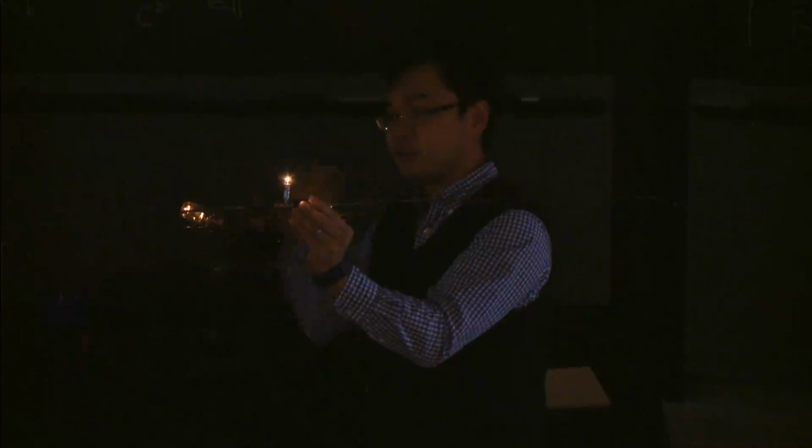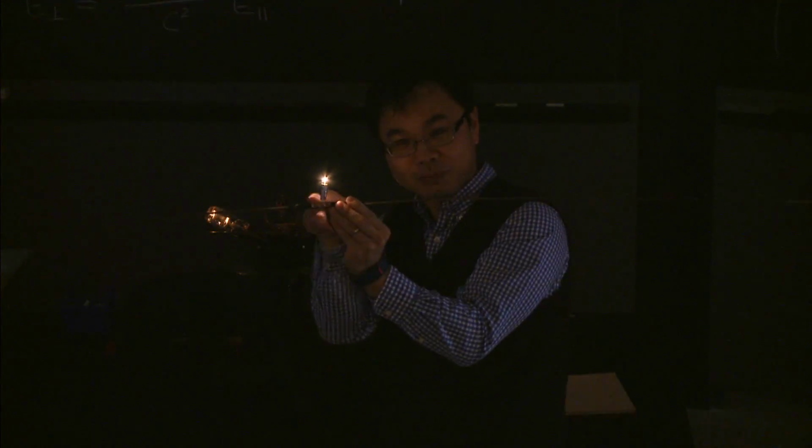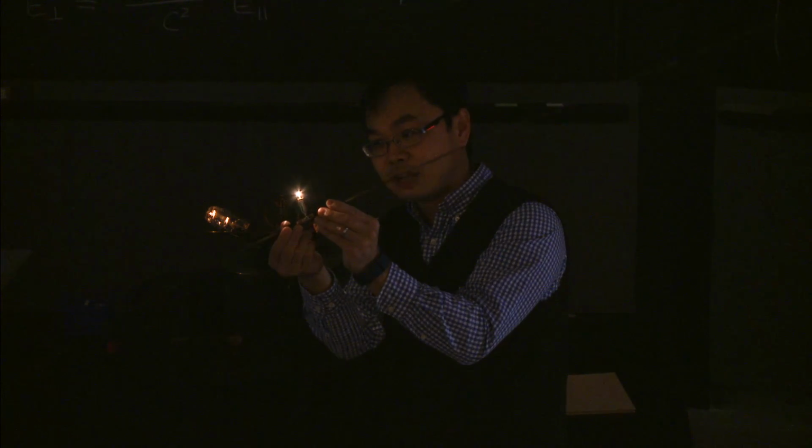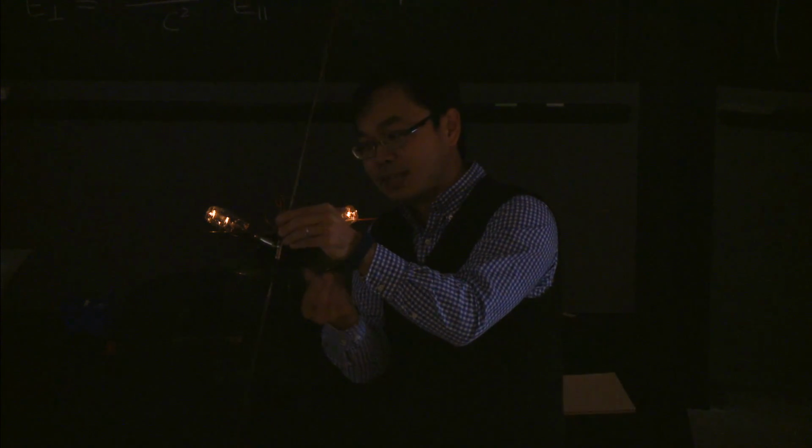You can see that now I receive the signal from this machine, right? The emitted light is polarized in the horizontal direction. And now the electrons going back and forth can light up the light bulb. Now, if I change the direction, you can see that this is gone, right?